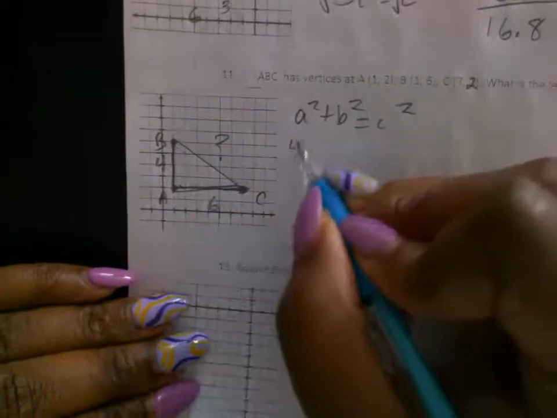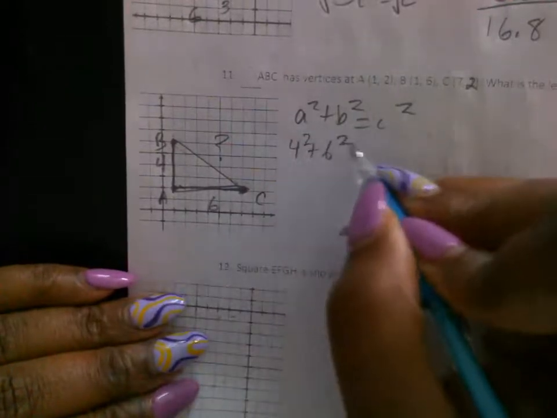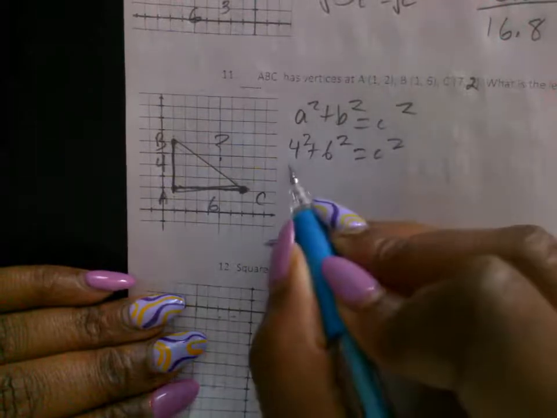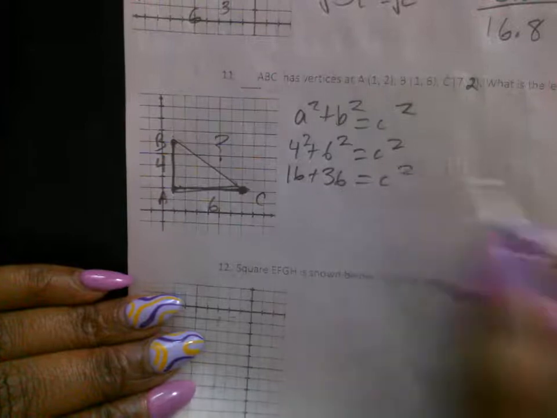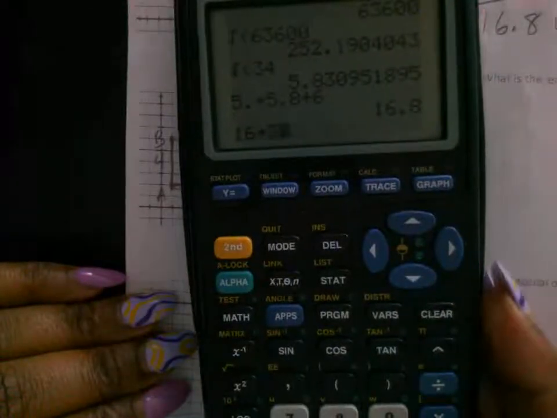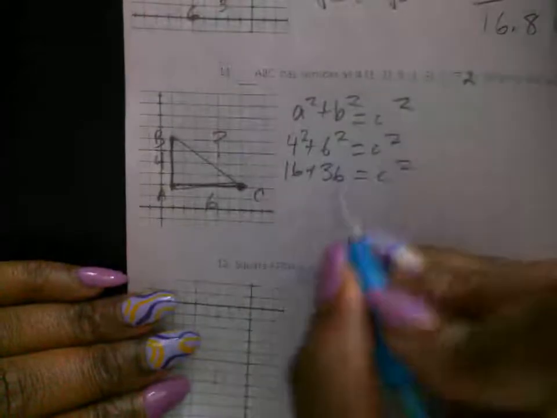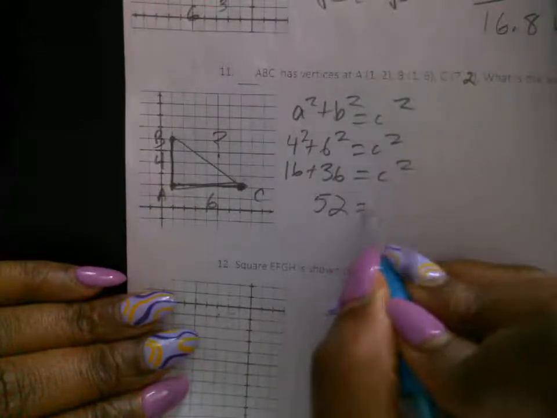Okay? So we got 4 squared plus 6 squared equals c squared. This is 16 plus 36. That gives us 52.